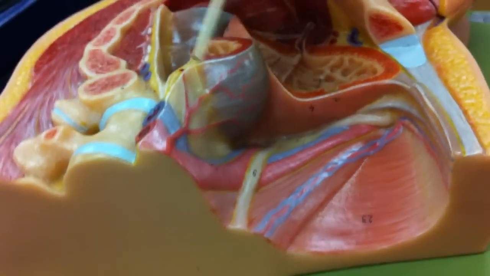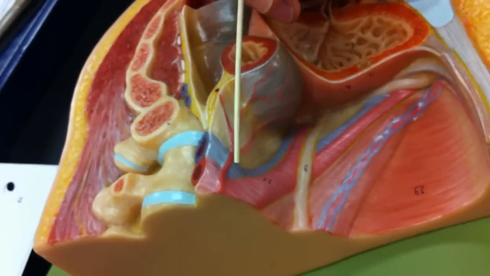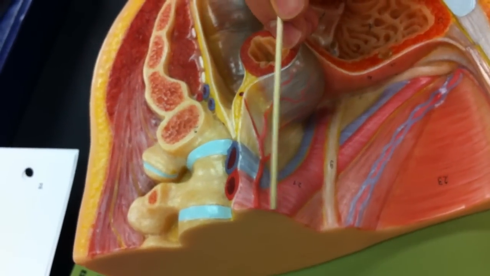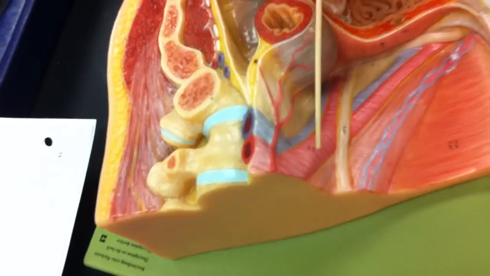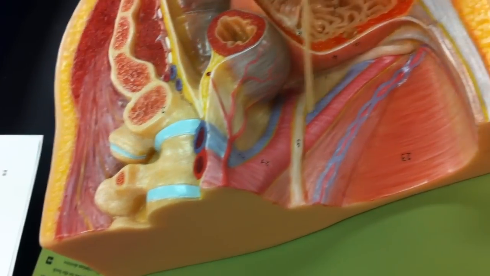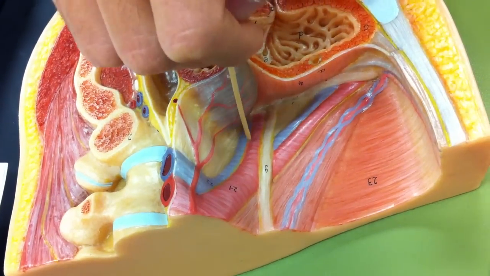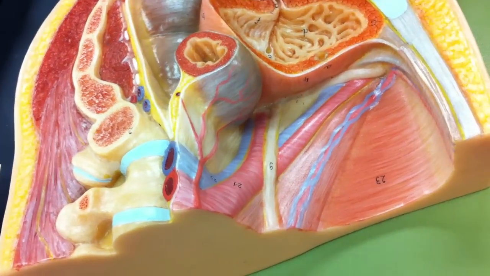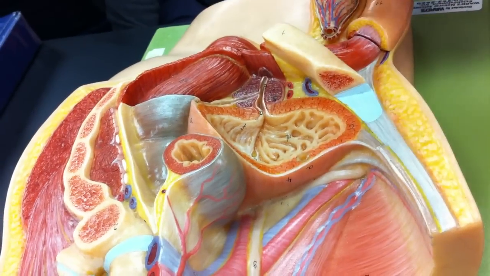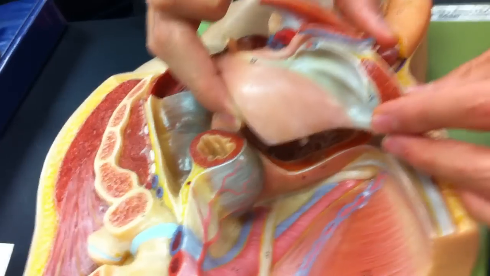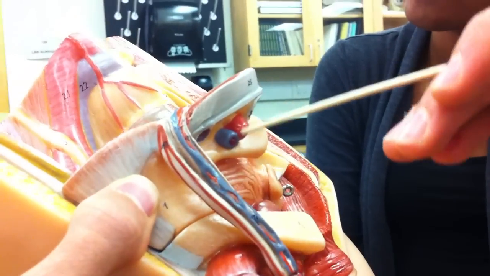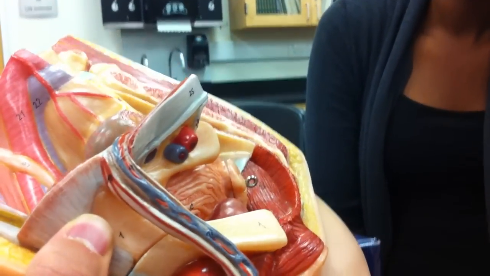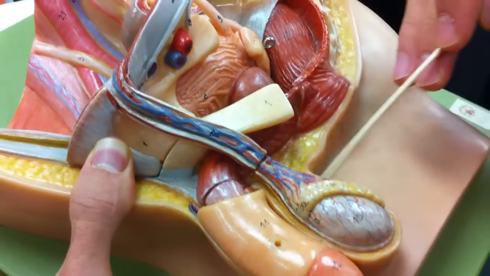We have a common iliac artery and vein, which would be up here, and then the external iliac arteries and veins, and the internal iliac arteries and veins there. So on this model, if you put this together, these two would also be the external iliac arteries and veins, and the testicular arteries and veins, you can see them running down here.